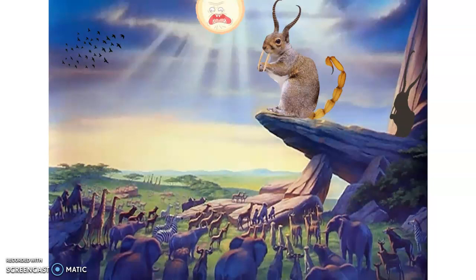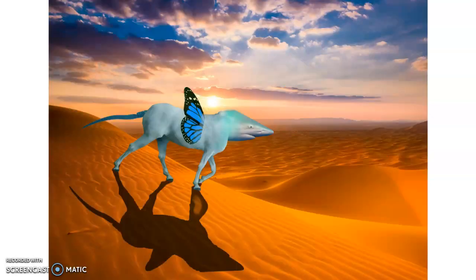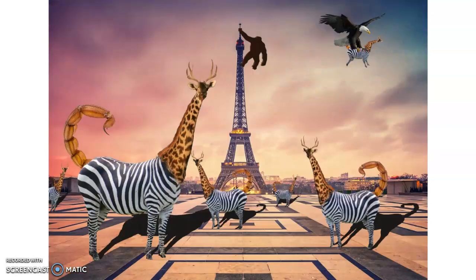So you will have done 3 drawings in which you would have picked one, your favourite combination of your animals, and you're going to be using those animals to create your Animorph in Photoshop. Okay, so there's a few examples for you to look at.